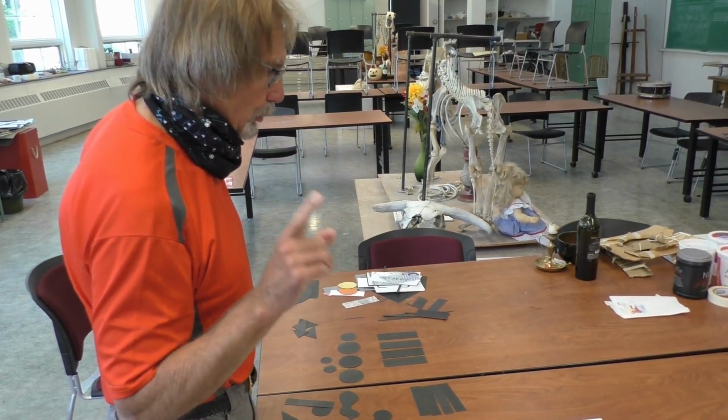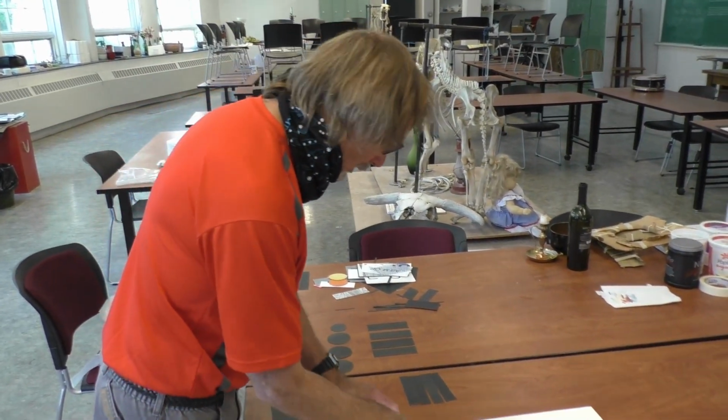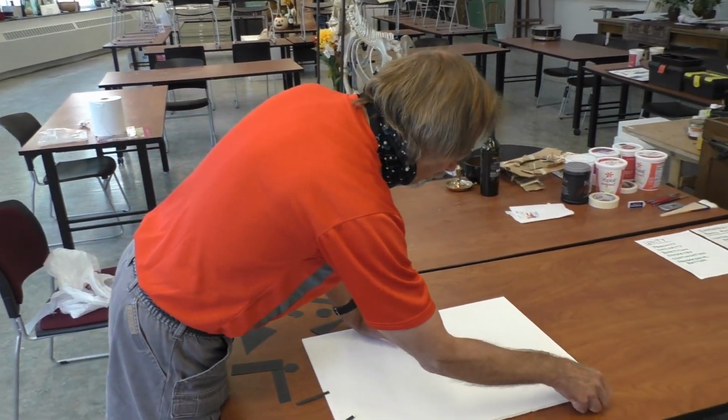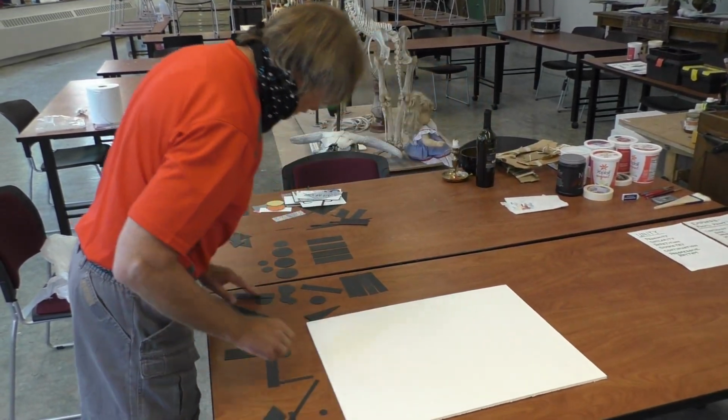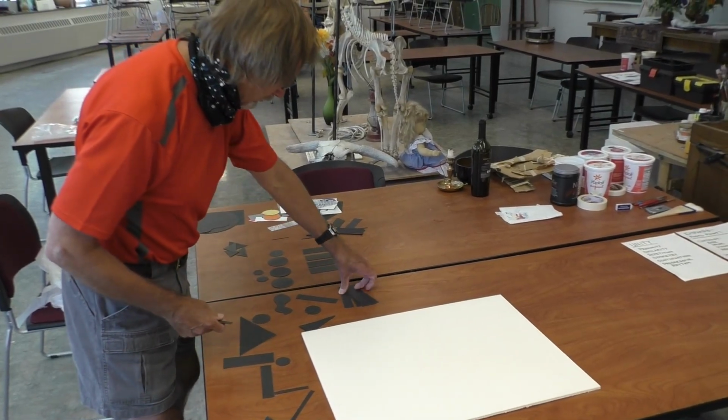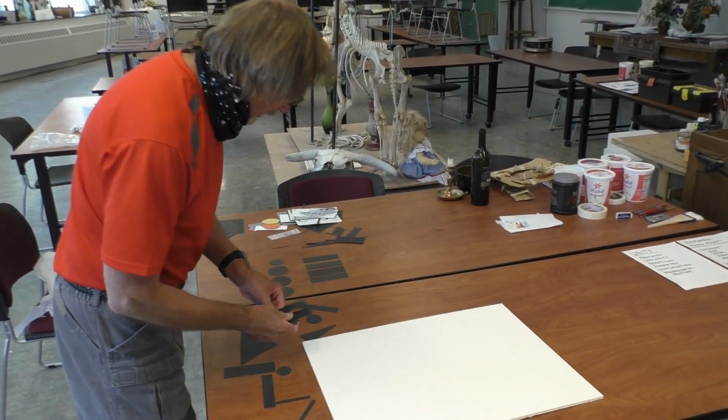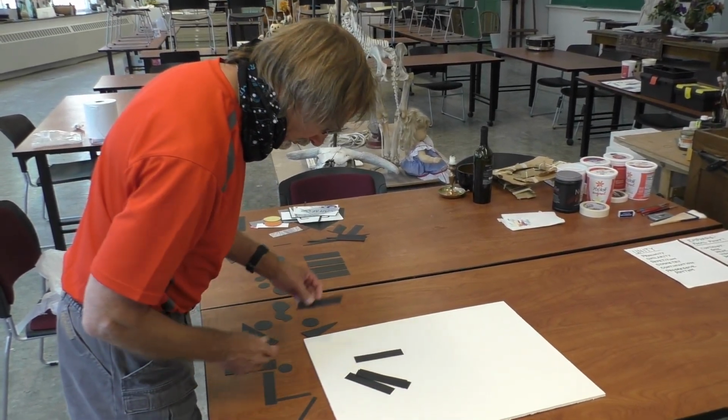Just to finish up today, I'll show you one more thing, and it's a particular design strategy called progressive rhythm. Now I'm just going to use these rectangles again.